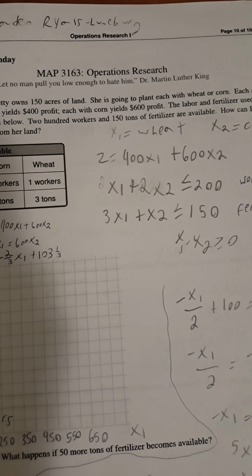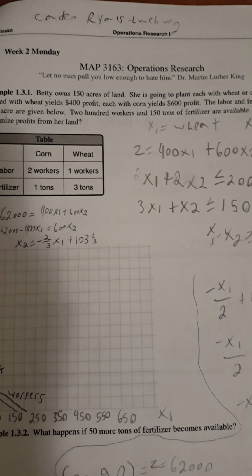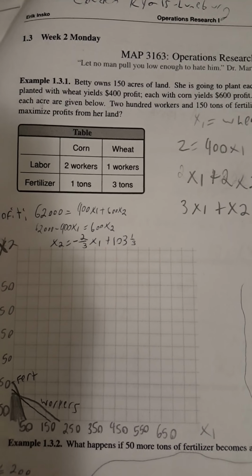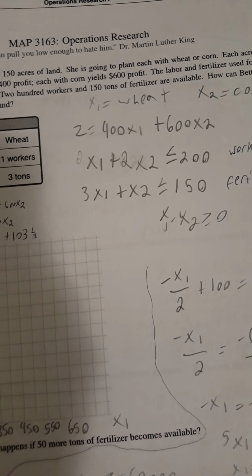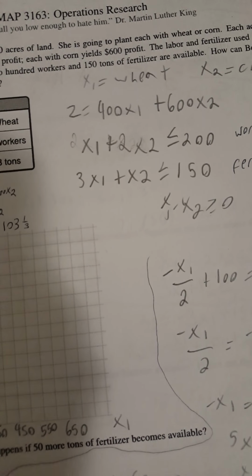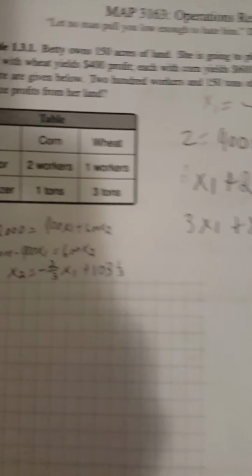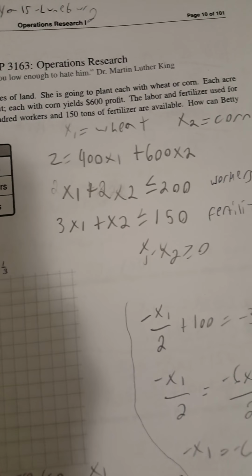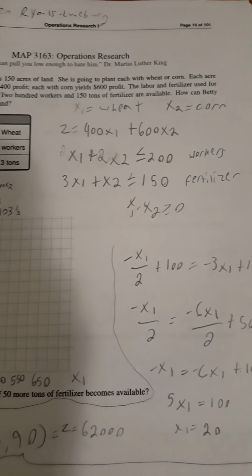And for the fertilizer, there's 150 tons of that available. So for corn, it takes 1 ton, and wheat, it takes 3 tons. Just reverse that order around, and we get 3x1 plus x2 less than or equal to 150. 3, 3, 1, 1. All right. So there's 2 inequalities here.